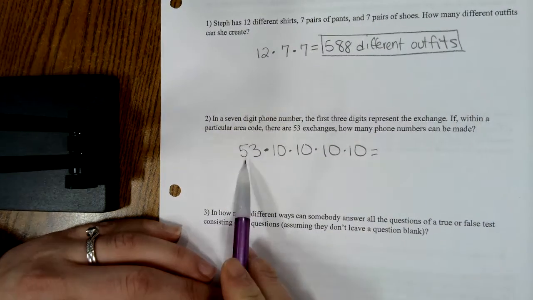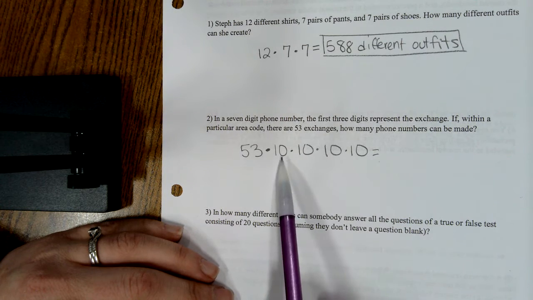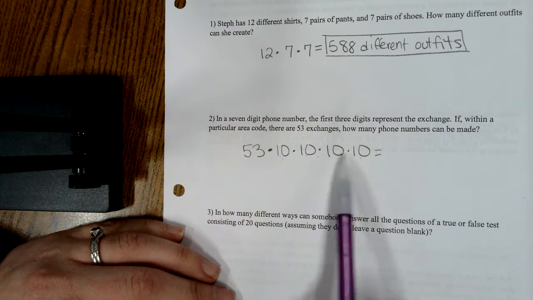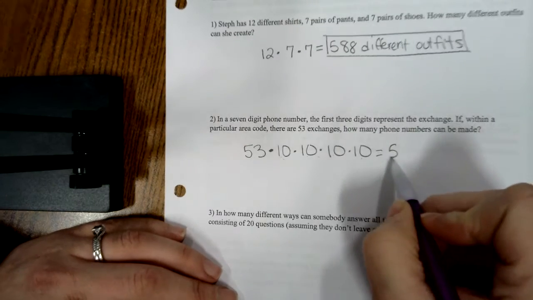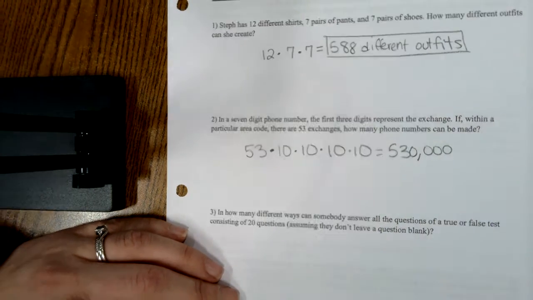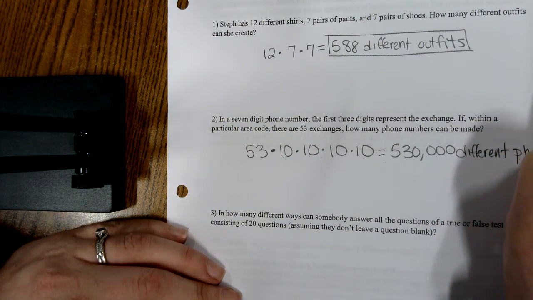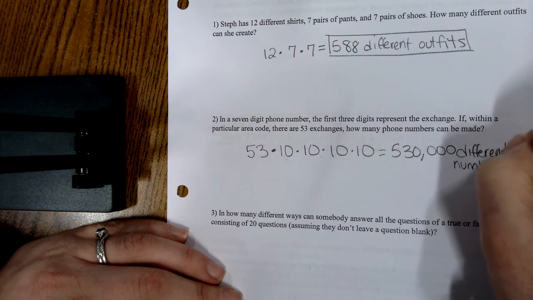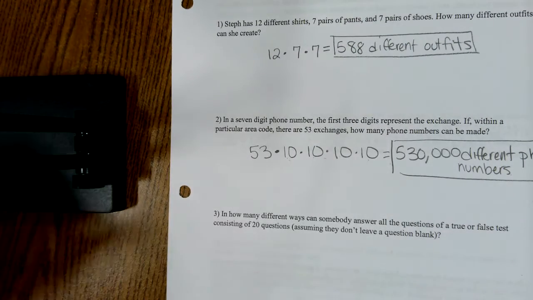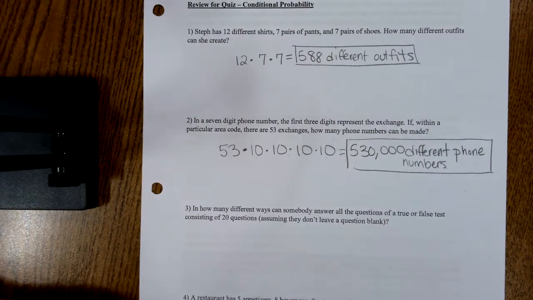So there are 53 different possibilities for the first 3. So we already have that. And then the next 4 digits, we multiply. So there's 10 possibilities for each digit. So you multiply by 10, by 10, by 10, by 10. And when you do that out, you get 530,000 different phone numbers. Always good to put a box around your answer. There we go. Now it's all in there.